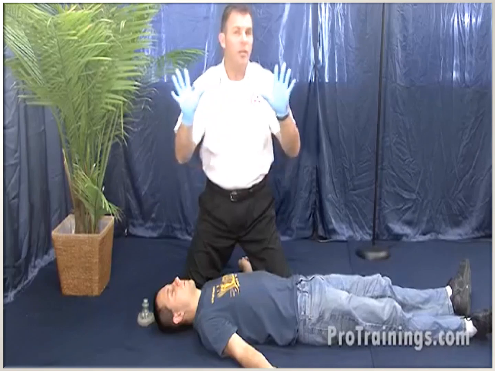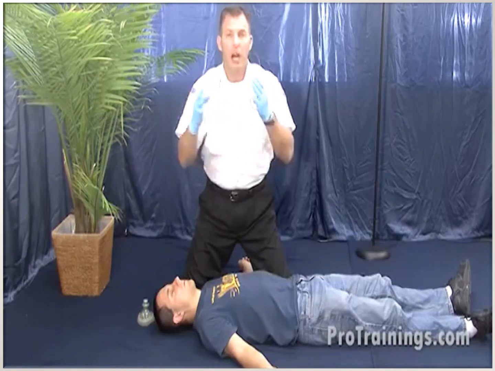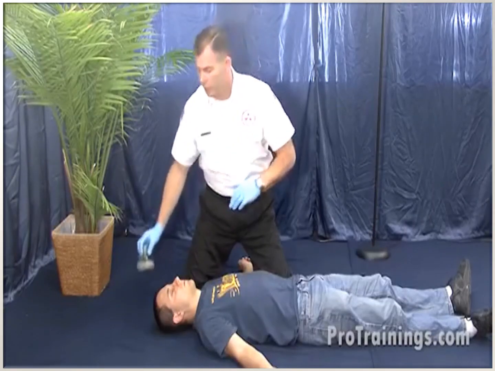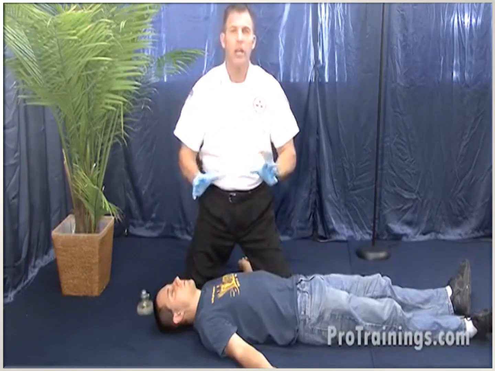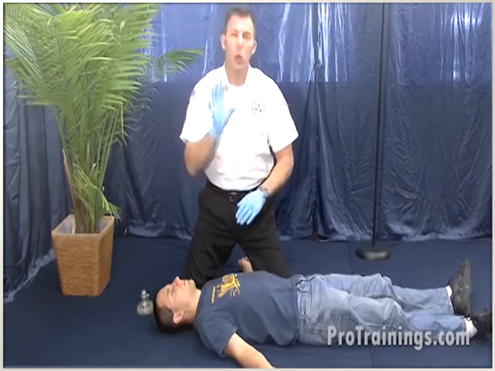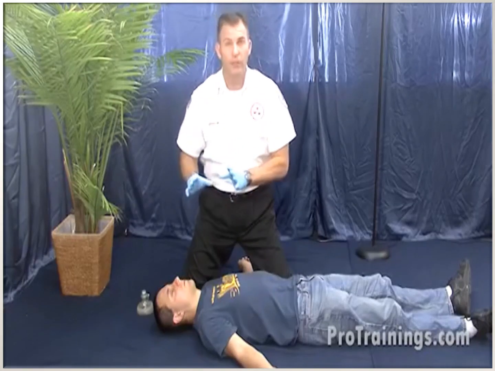Along with that, it also means, does the rescuer have personal protective equipment? Gloves and a CPR shield with a one-way valve barrier to protect the rescuer from bloodborne pathogens. If the scene is safe, if your gloves are on and your shield is available, or there's no blood or body fluid in the environment, you're now ready to rescue safely.